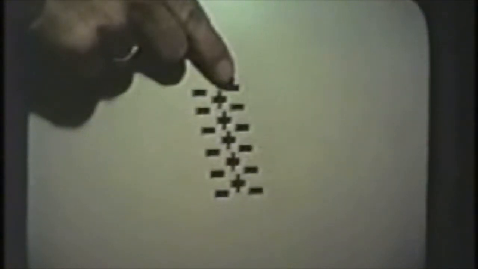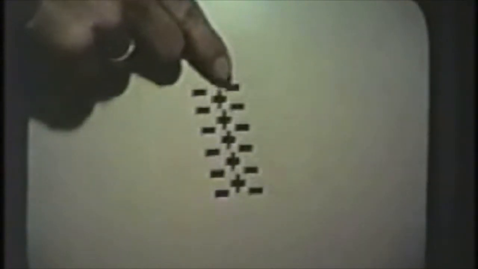And on the other flank, there is another area of off responses. So this receptive field is rather like that of a ganglion cell or a cell in the lateral geniculate nucleus, except that the on and off areas are not round, but are elongated.